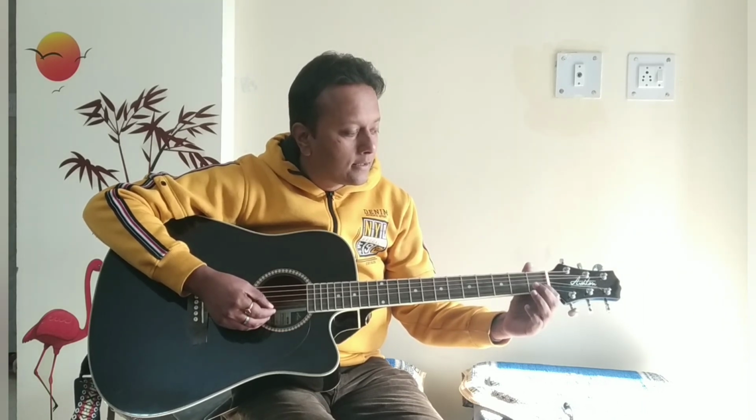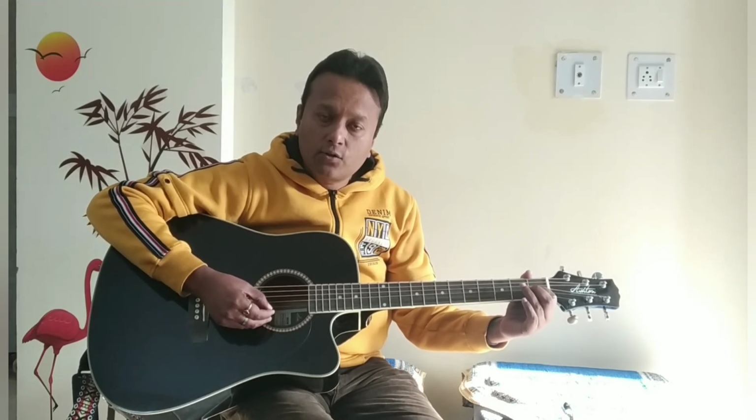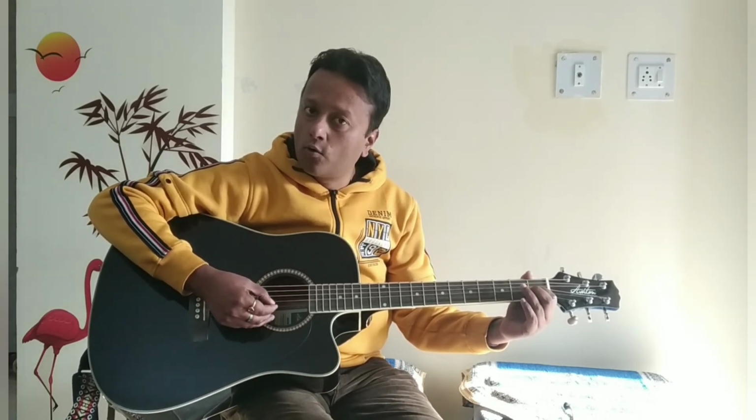This C note is second string and first fret. So use your first finger to press the second string on the first fret. This is C, that is a Do note.